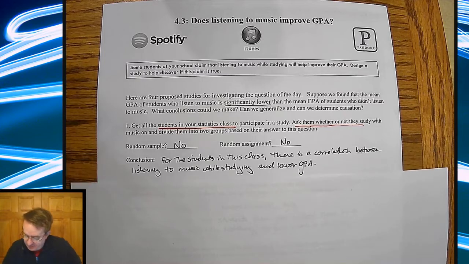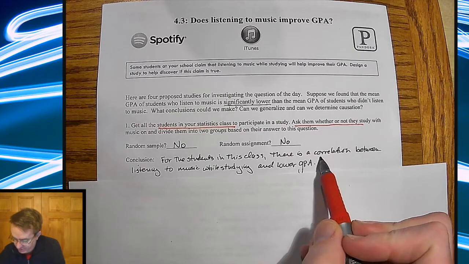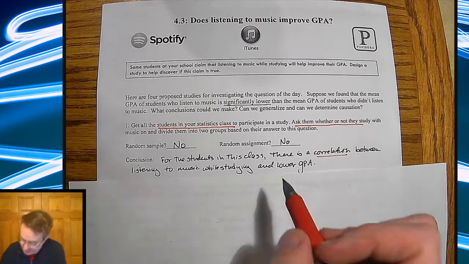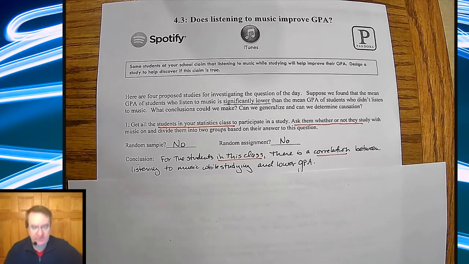So then the question becomes, for that conclusion, that for the students of that class, there is a correlation between listening to music while studying and a lower GPA. So that means that we can't say anything about the students of the school, and we can't say anything in terms of whether there's a cause. Okay, there's just a correlation. That's it.